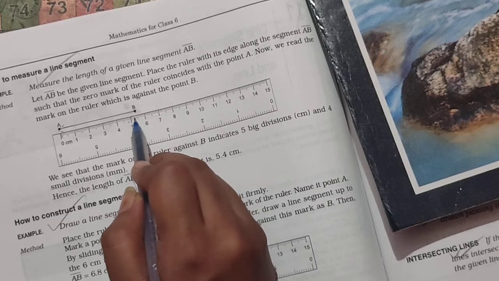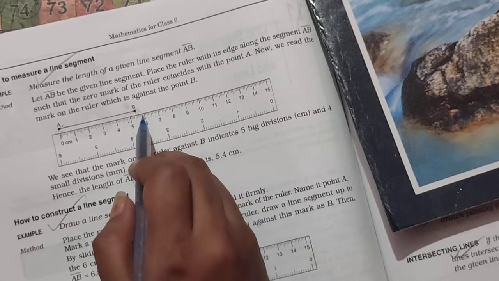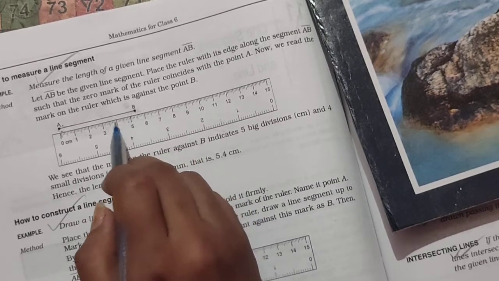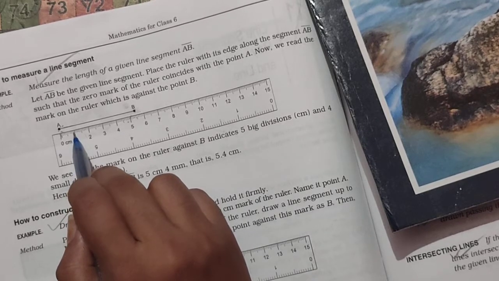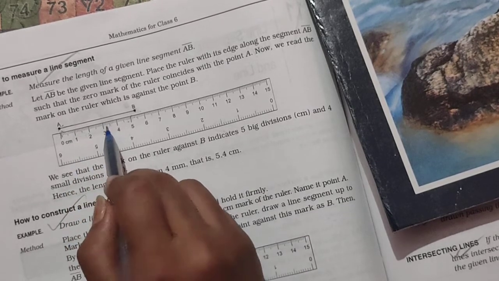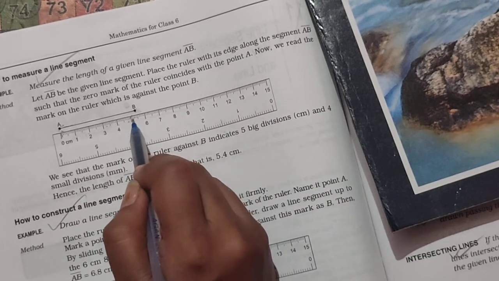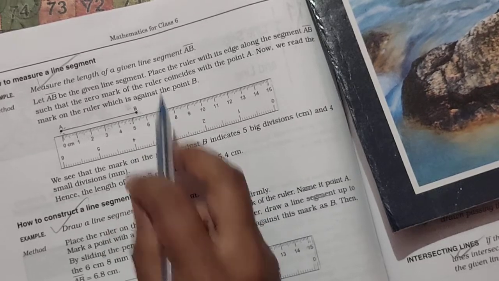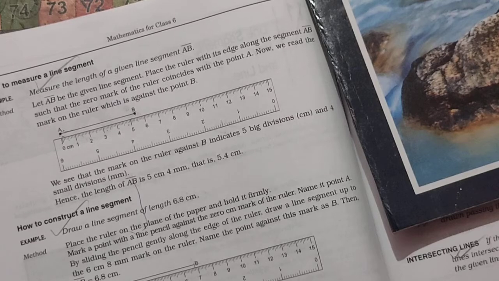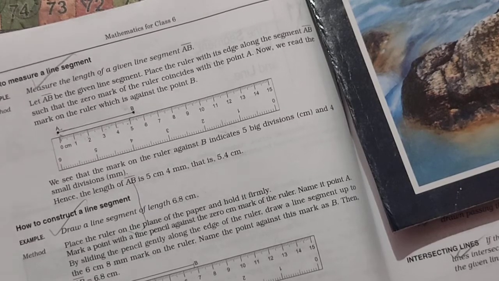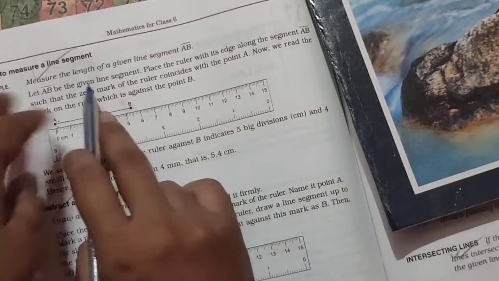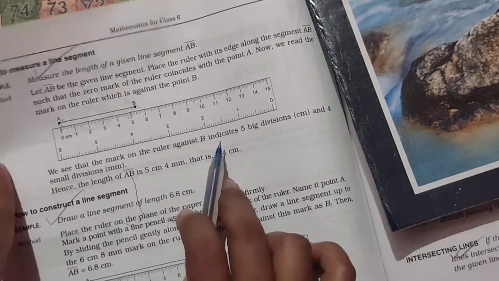So each small division represents 1 millimeter and each big division represents 1 centimeter: 1 centimeter, 2 centimeter, 3 centimeter, 4 centimeter, 5 centimeter. And how many small divisions are there? 1, 2, 3, 4. So that means 5.4 centimeter. Okay, so this is how you can measure a line segment using a ruler.